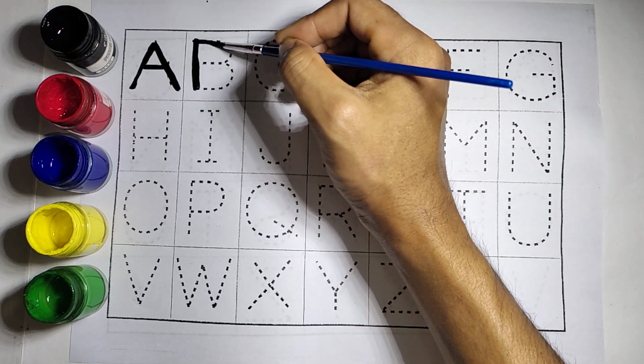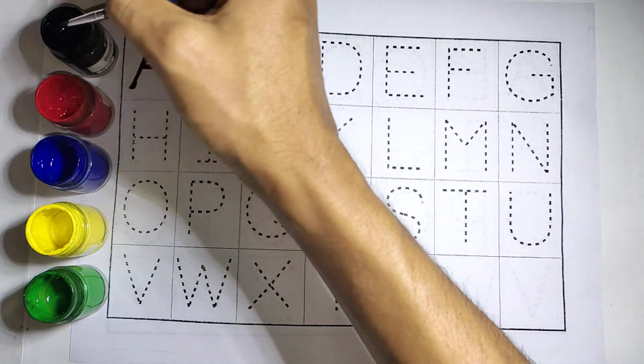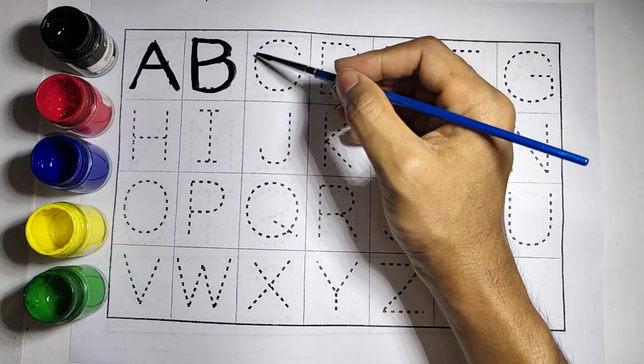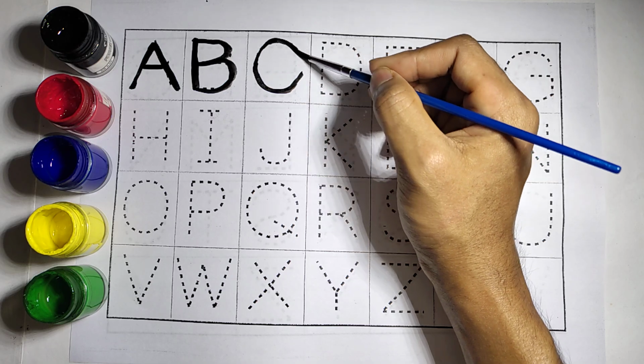Kids, now we draw B. B for ball, B for bat. We again use black color. Now we draw C. C for cow, C for cat.